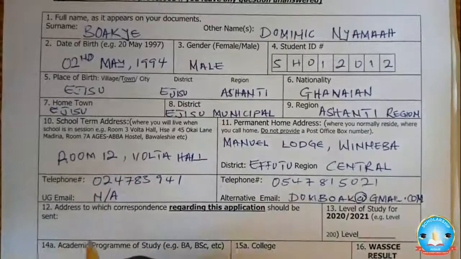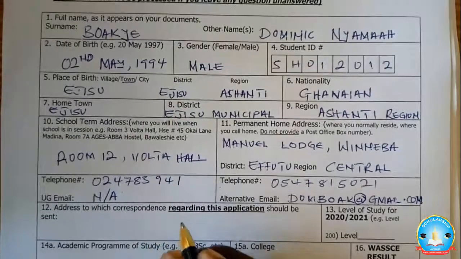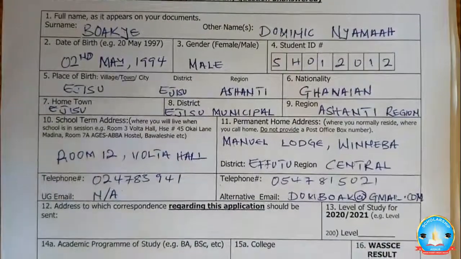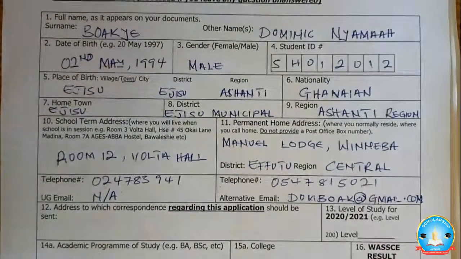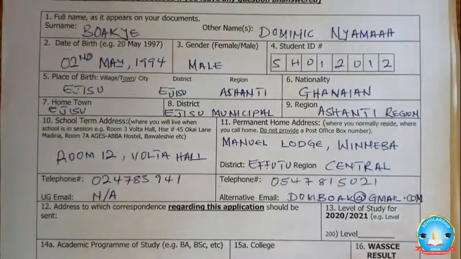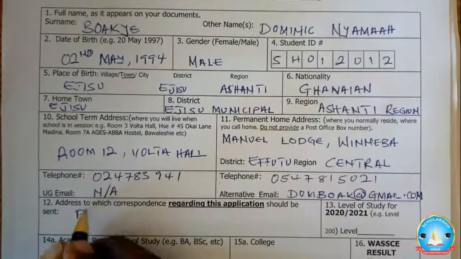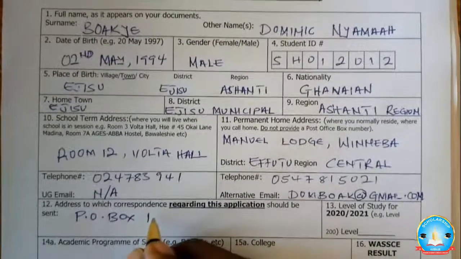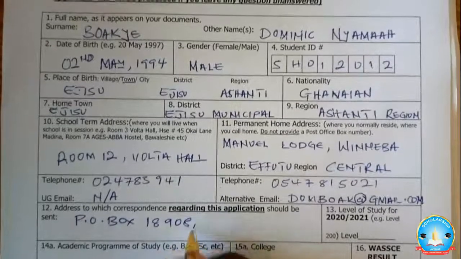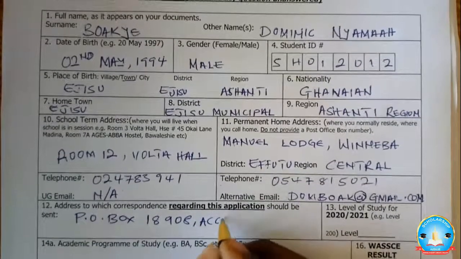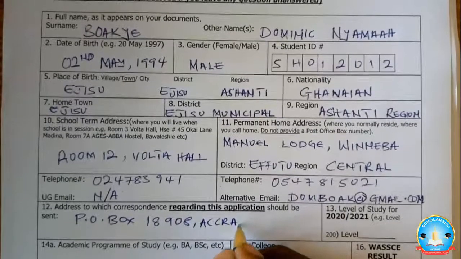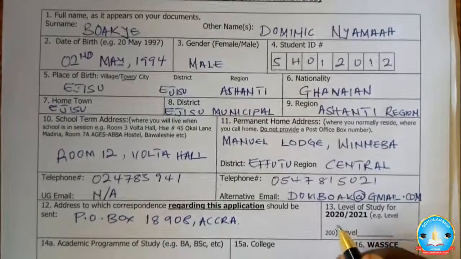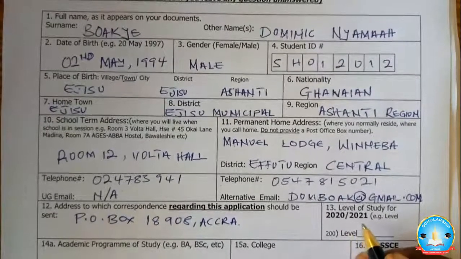Good. Now address to which correspondence regarding this application should be sent. So here we need your address. Here you can provide the post office box. So mine is PO Box 18908, Accra. So you provide yours.